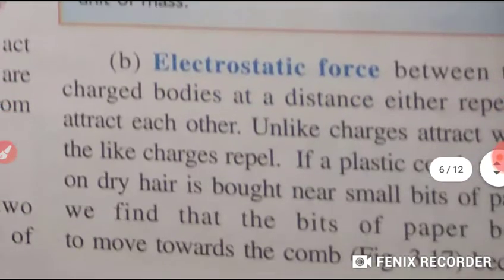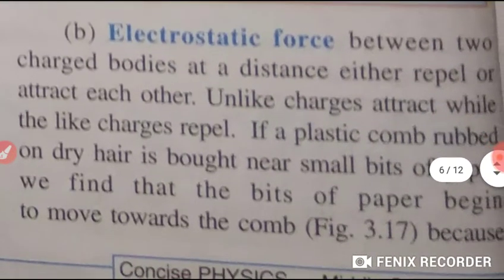Now, students, we will see about the electrostatic force. Students, this force between two charged bodies at a distance either repels or attracts each other. Students, unlike charges attract while like charges repel each other.